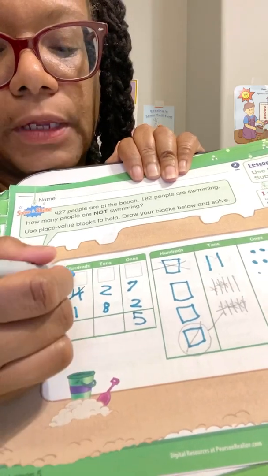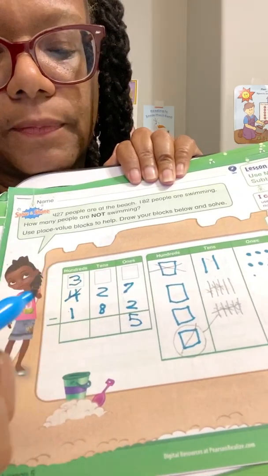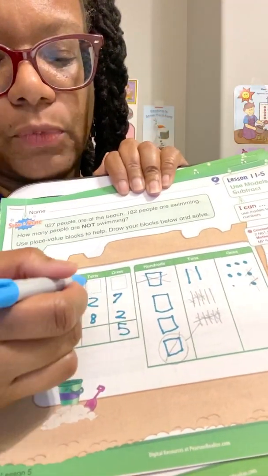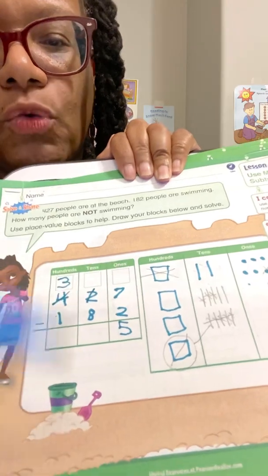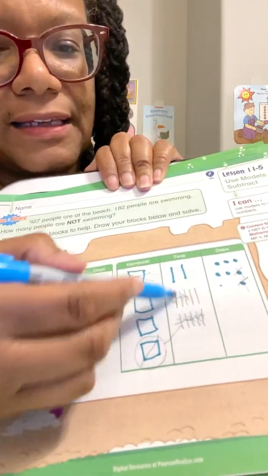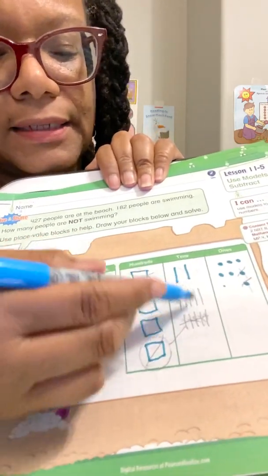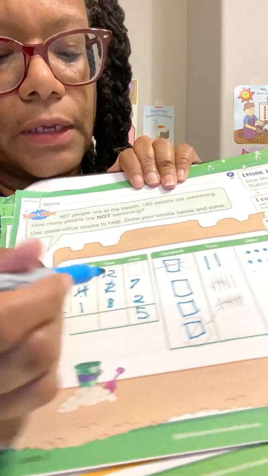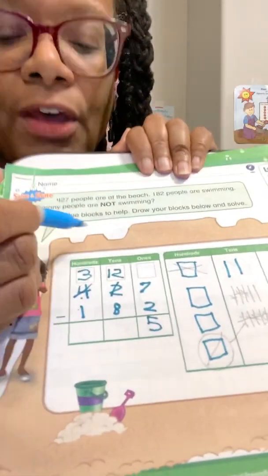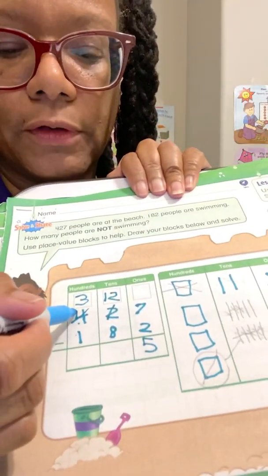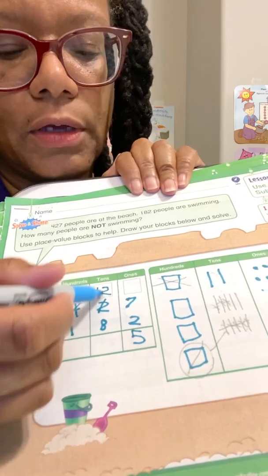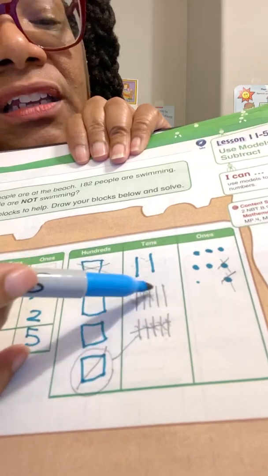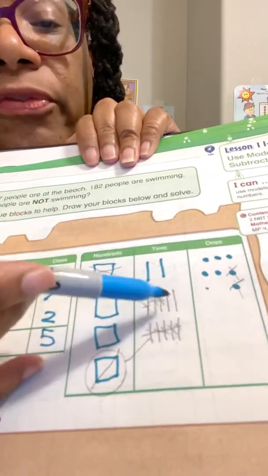Cross it off. Change this to 3 hundreds. That's how many we're going to have left. And then we'll take it over here, cross this out. When we add the 10 tens, we'll get 12 up here. Right? So you take off 1, put it over here, and then you have 12. That's what we had here. See, 10 plus 2 is 12.